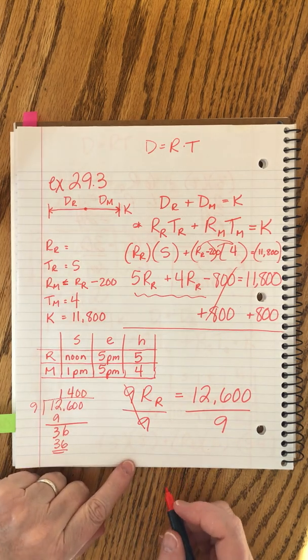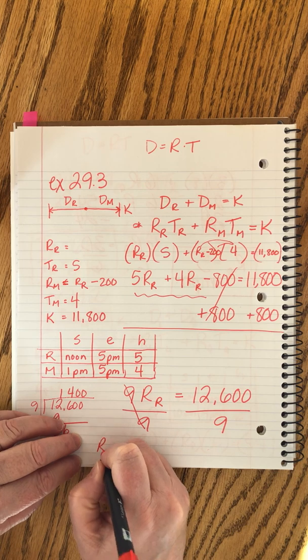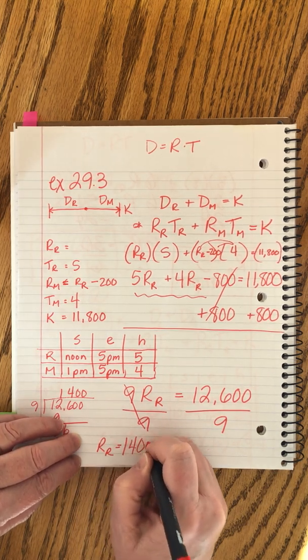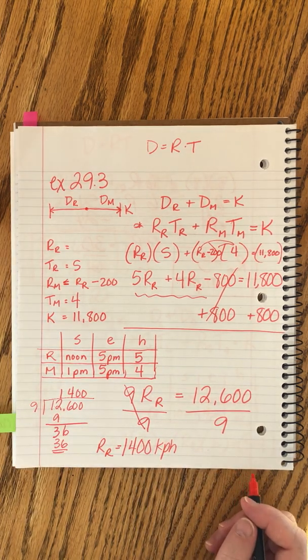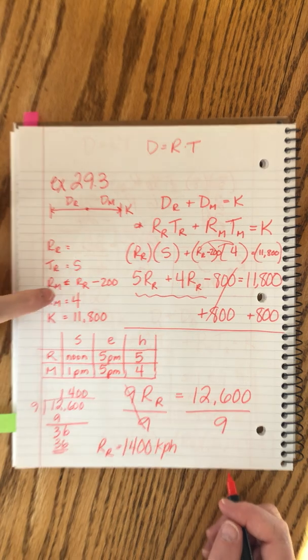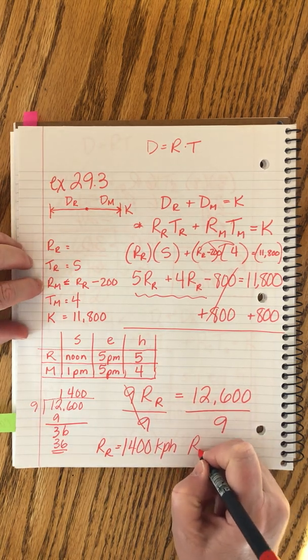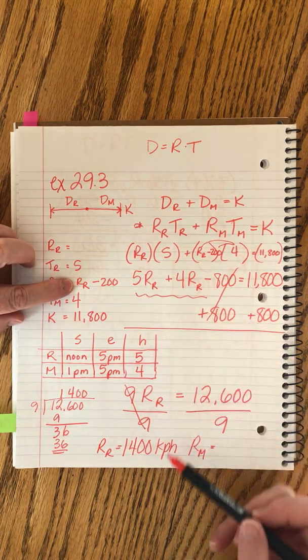So the rate of Rocket Man equals 1,400, and we're working in kph. And I just get that out of the problem. I don't even look. And then I need the rate of Moonfa. And this tells me to take the rate of the other dude and subtract 200.